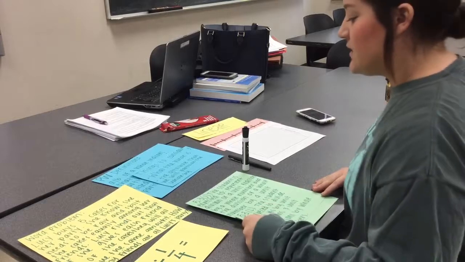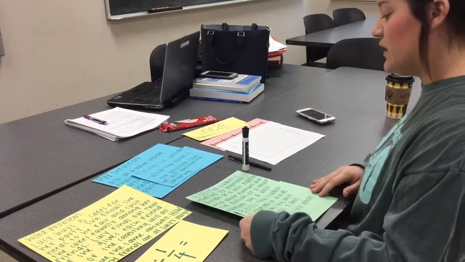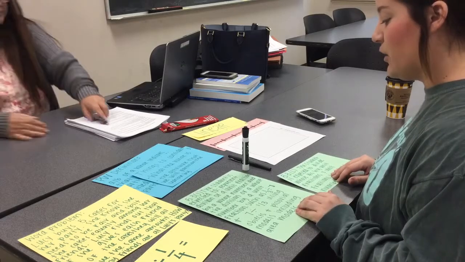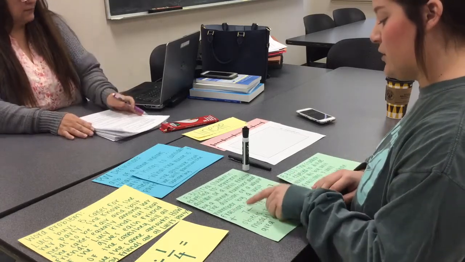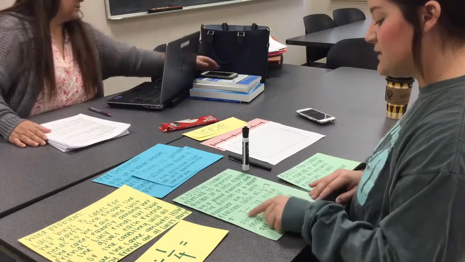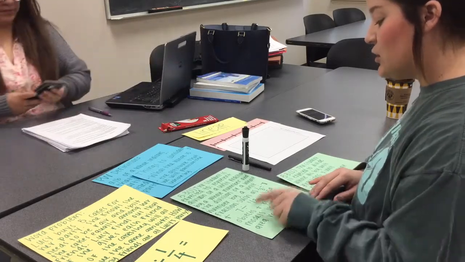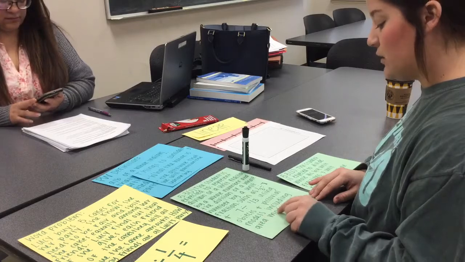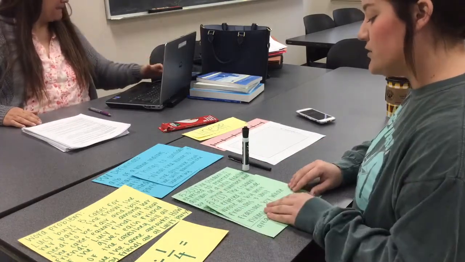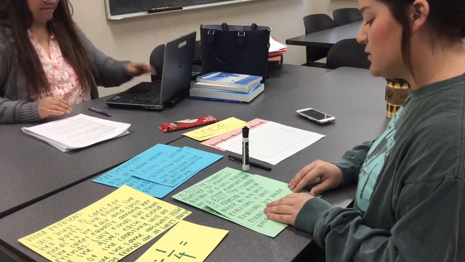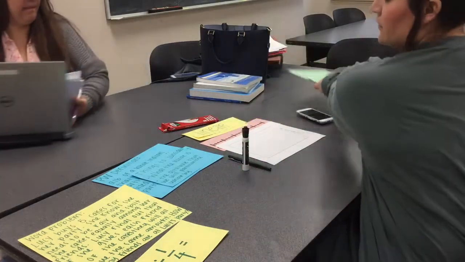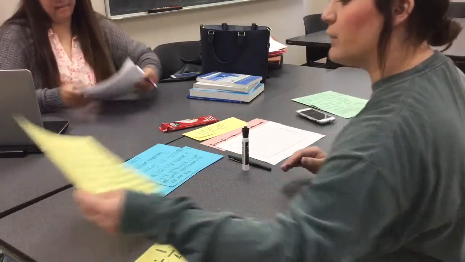Okay, today our TEKs are 5.3J. The student is expected to represent division of a unit fraction by a whole number and division of a whole number by a unit fraction, such as 1/3 divided by 7 and 7 divided by 1/3, using objects and pictorial models, including area models. Also, TEK 5.3L, the student is expected to divide whole numbers by unit fractions and unit fractions by whole numbers. Today we're going to solve the word problem.